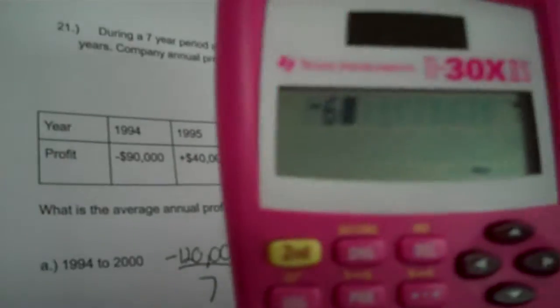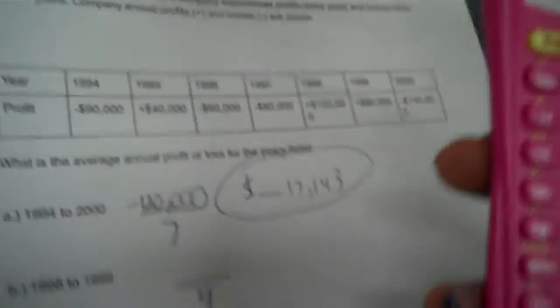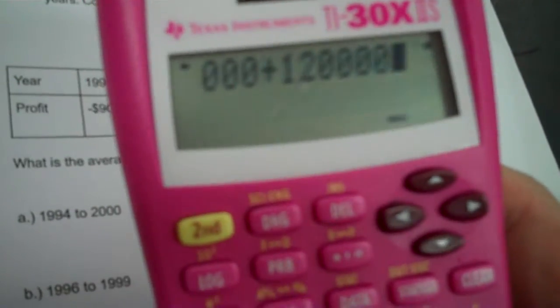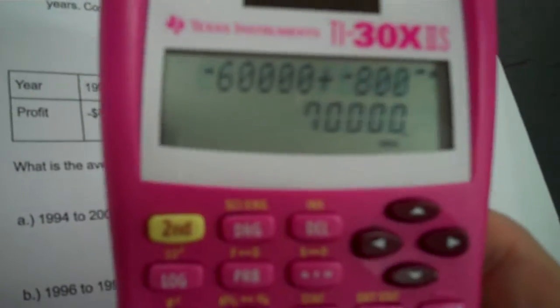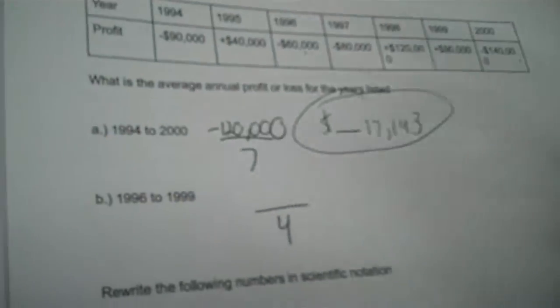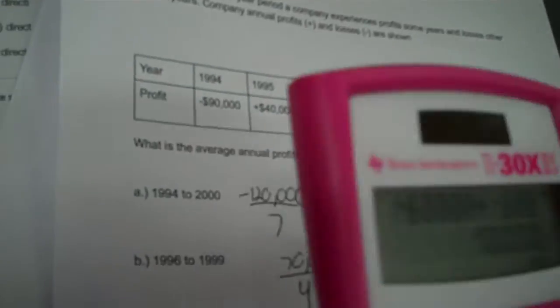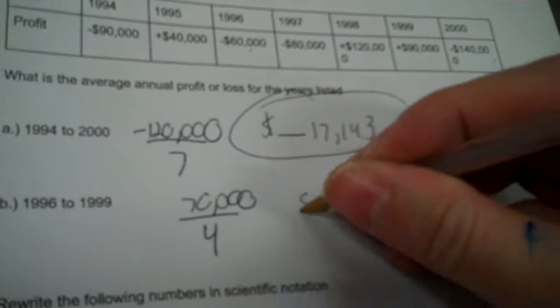So negative 60,000 plus negative 80,000 plus 120,000 plus 90,000, 70,000. Okay, so they did a little bit better there. Now divide that by 4, you get 17,500.